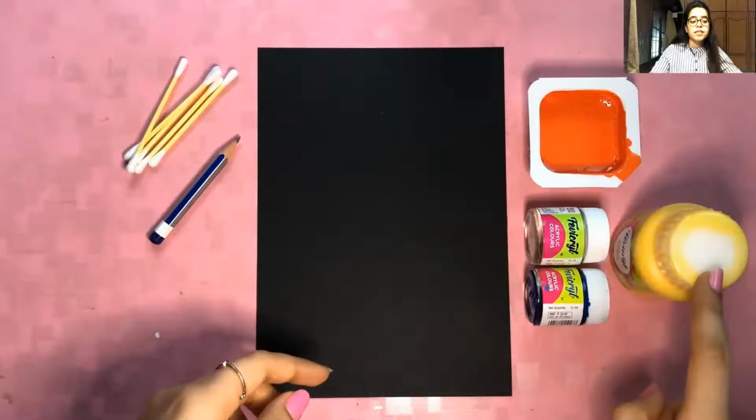And the other paints are simple, just white, yellow, and blue. Any shade of blue that you have would work totally fine. Okay, so any shade of blue would work, any shade of yellow would work. And if you don't want to use orange, you can just simply use red acrylic paint. So I've just given you a good number of substitute art materials so that you have no chance of leaving this fun activity. Even if you don't have one or two of these art materials, you can still take part in today's fun activity.